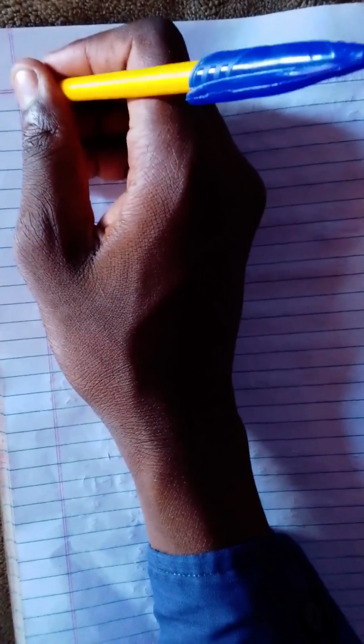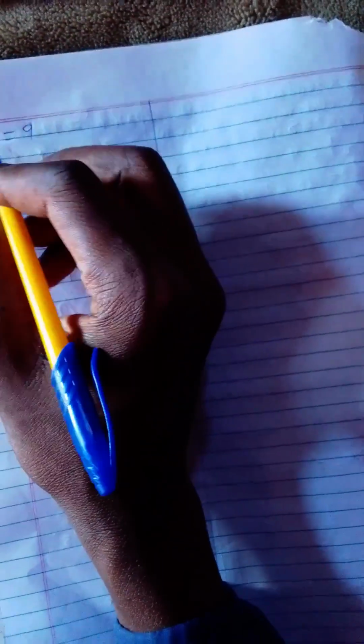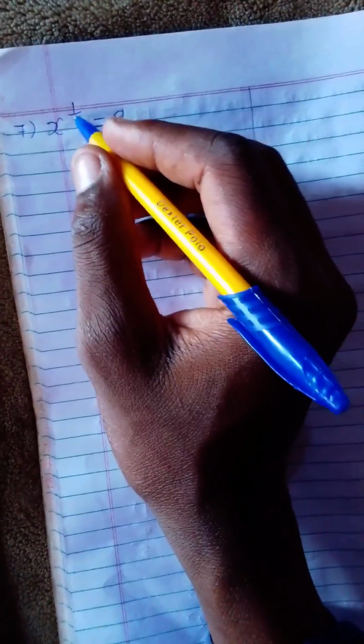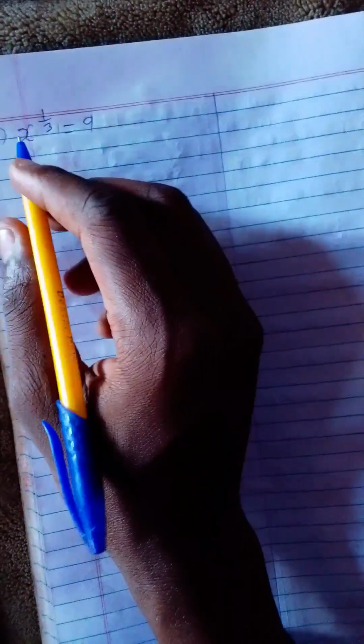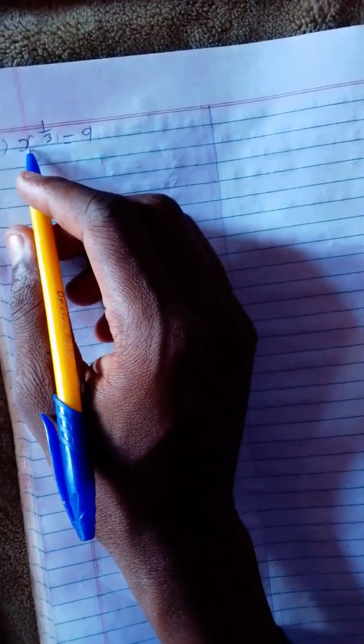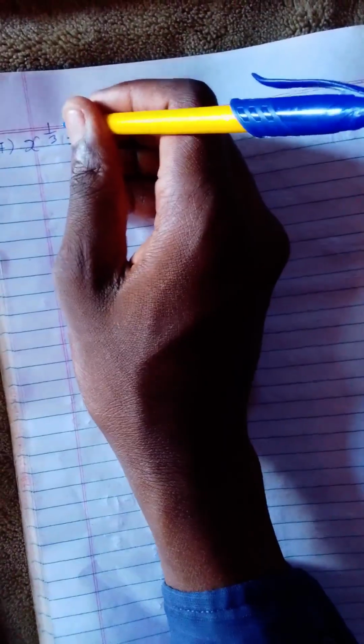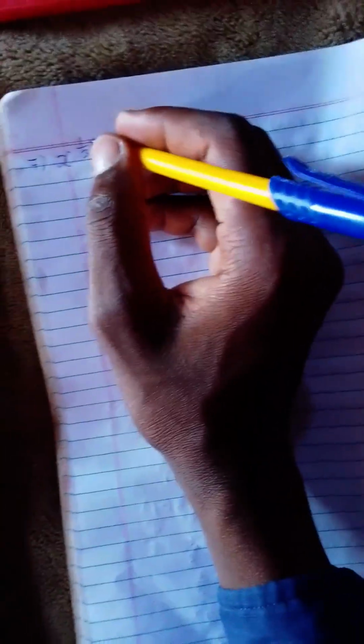So question 7 is saying that x to the power 1 over 3 should be equal to 9. With this one, we also do this. We know that this means the cube root of x, but since we want to find x, we multiply everything by the multiplicative inverse, or the reciprocal.